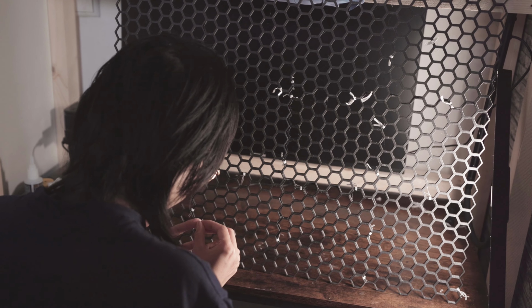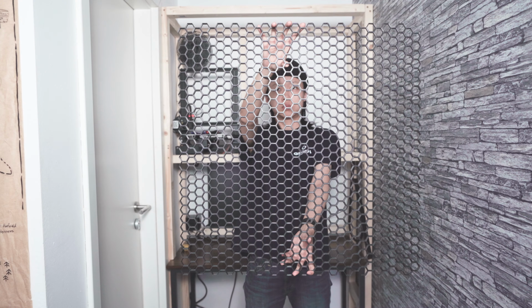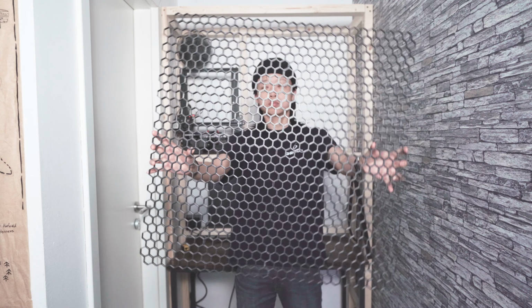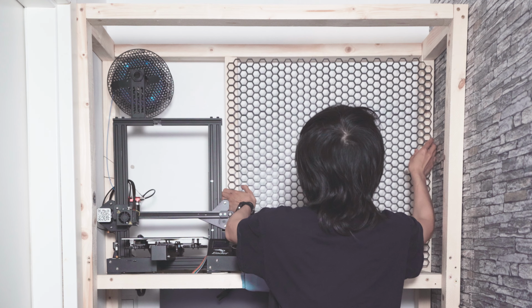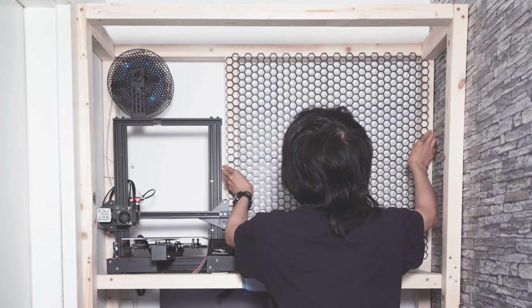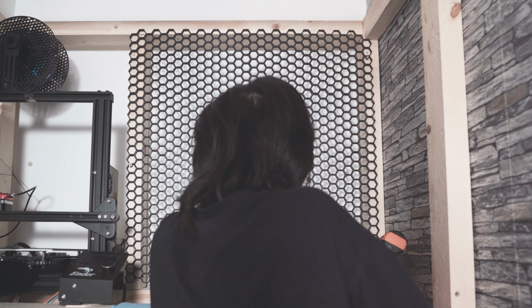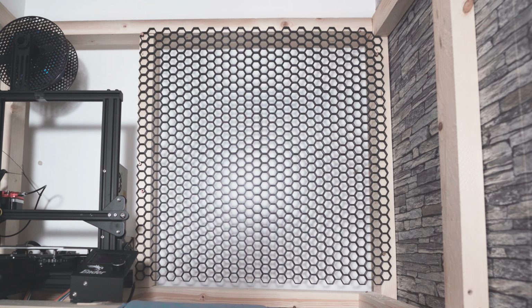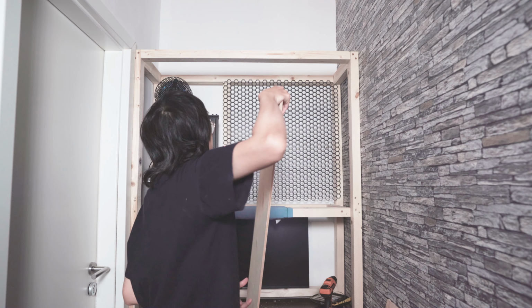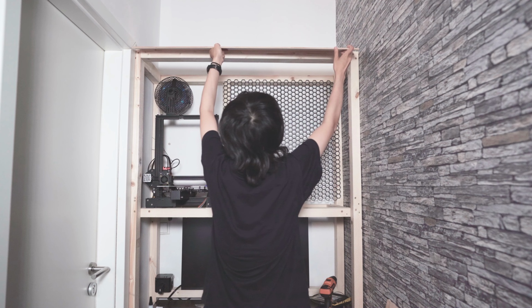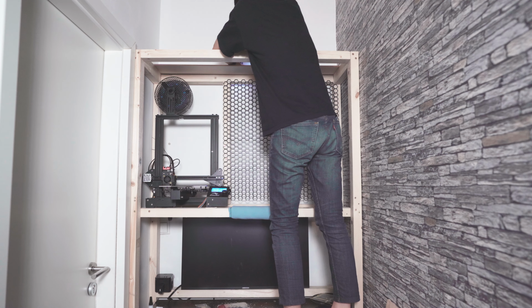And here is me enjoying peeling off the super glue on my hand after finishing the process. This is the result after everything's glued together. Now I'm putting it in place. I'm putting a few screws here just to secure it temporarily. Okay, then I put the flat pieces I bought from the hardware store on top so I can store some materials here.